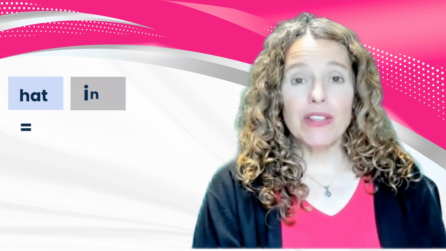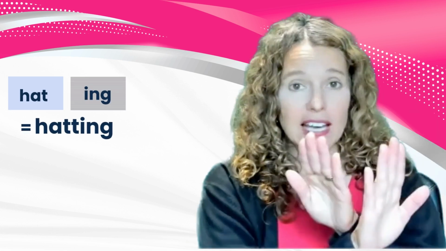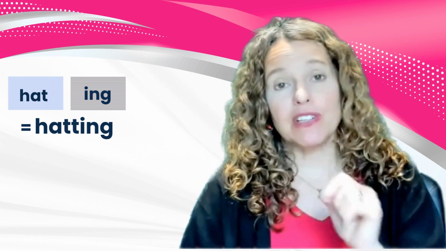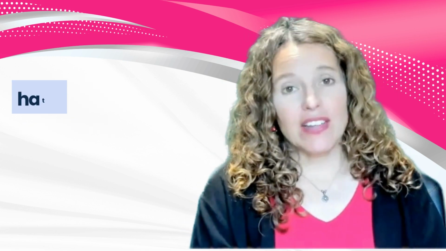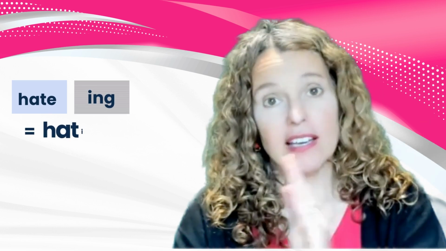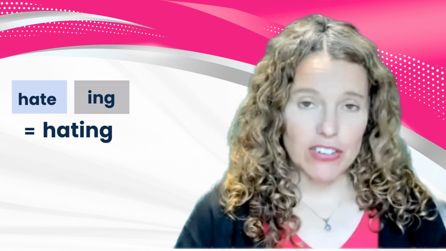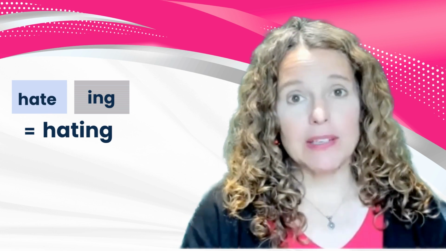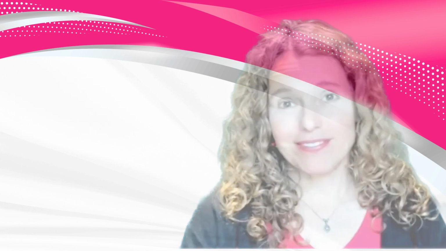And we could do this with hat plus ing equals, and then they would write hatting with the double T because hat is a closed syllable. And then we'd have hate plus ing equals, and they would write hating, and they'd have the single T, and then we'd have that discussion again, just like we did with mat and mate.